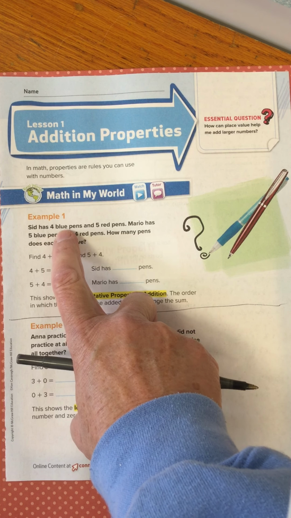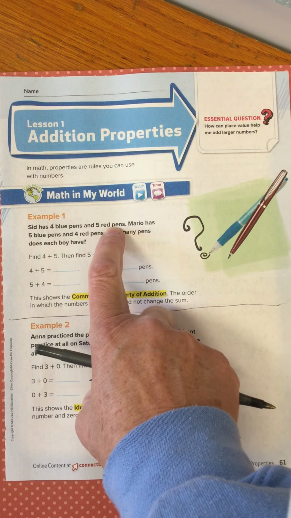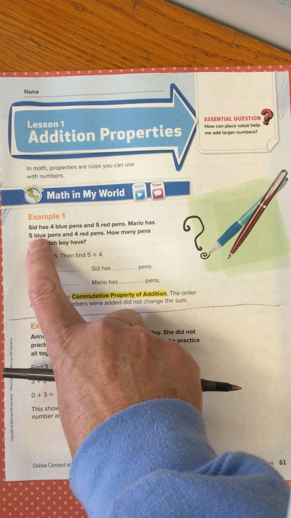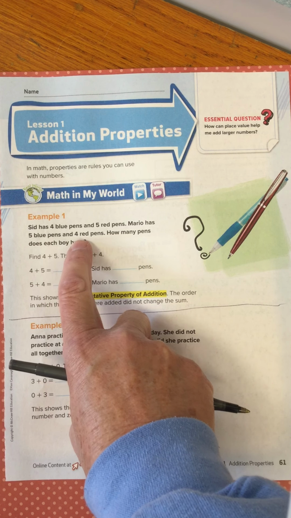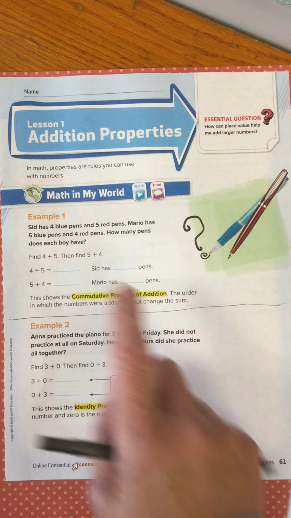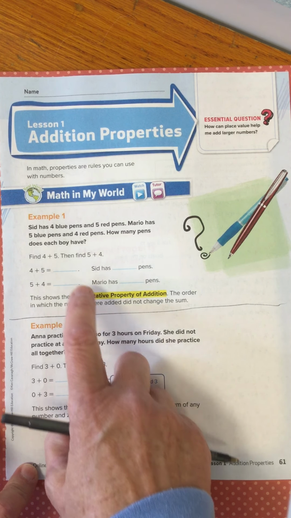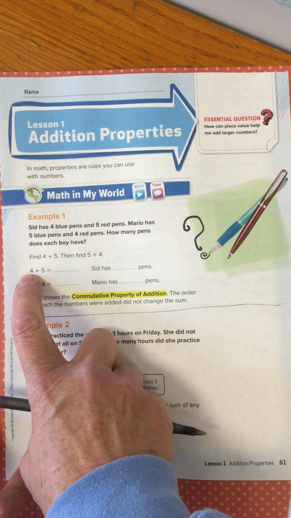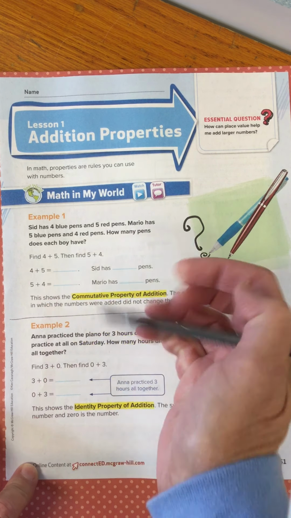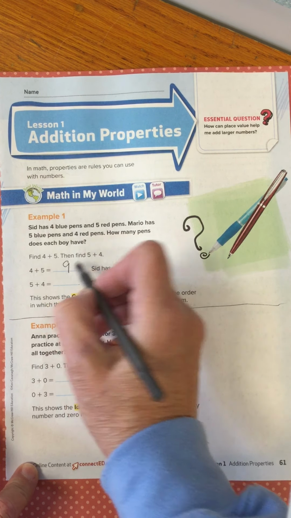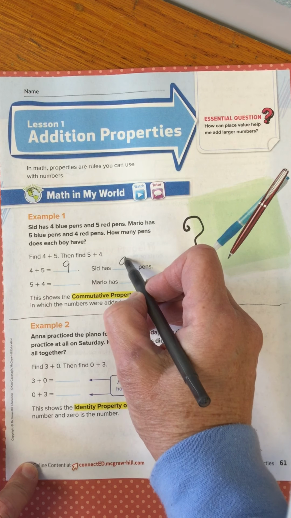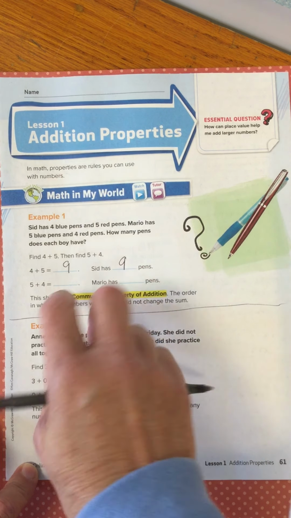Sid has 4 blue pens and 5 red. Mario has 5 blue pens and 4 red. How many pens does each boy have? So this is probably looking familiar now from 2nd grade. In mental math, I would say 4 plus 5, well, I know that's 9. So Sid has 9 pens.